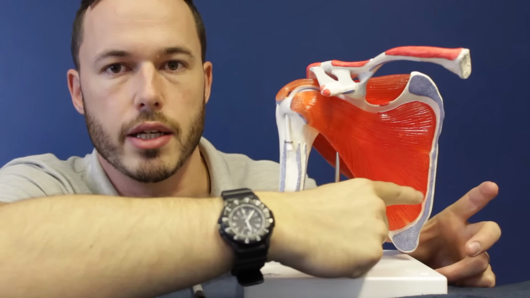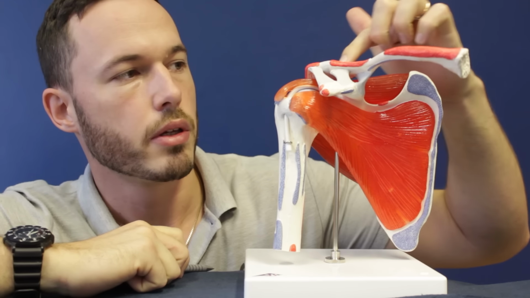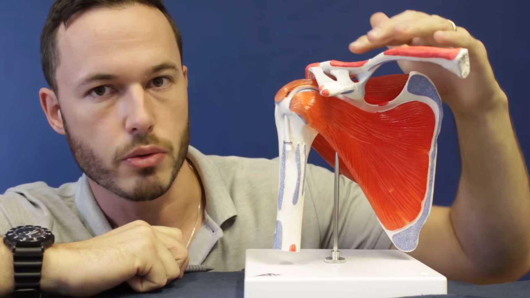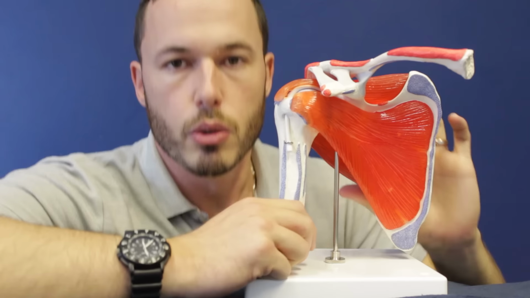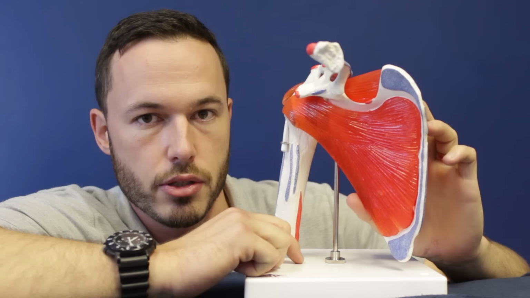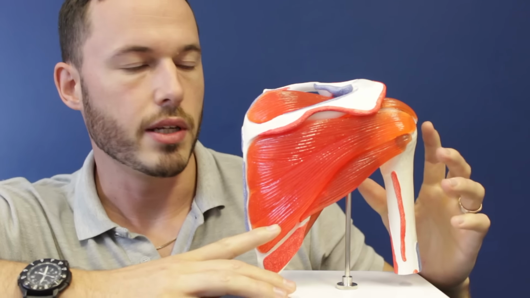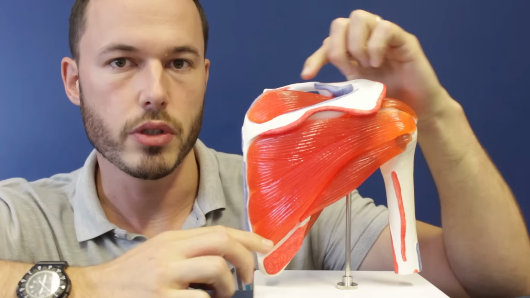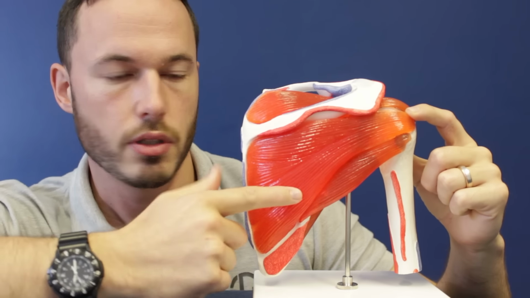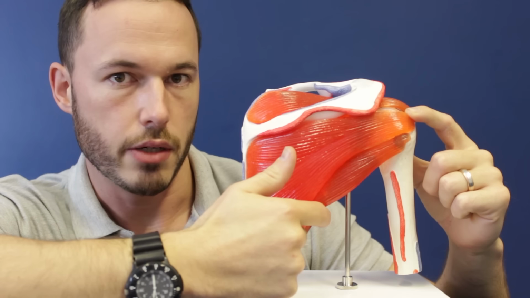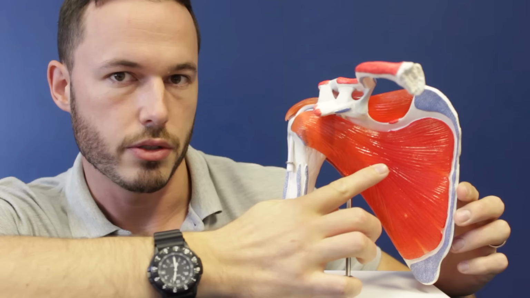This bony area here is your scapula, also known as your shoulder blade. Here we have the collarbone, which is also known as the clavicle, and then your upper arm bone known as the humerus. All of these muscles that you can see attached are collectively known as the rotator cuff. The rotator cuff is made up of four main muscles. The first one is the supraspinatus, then you've got the infraspinatus, teres minor and teres major, and then on the front side you've got the subscapularis.